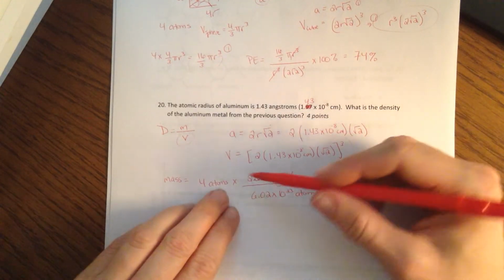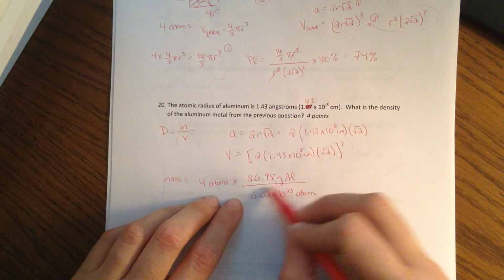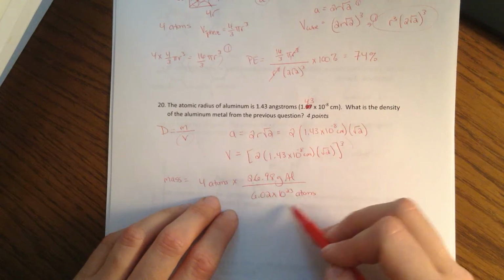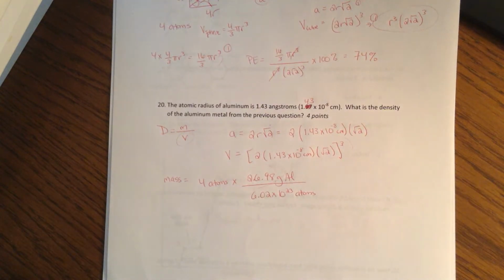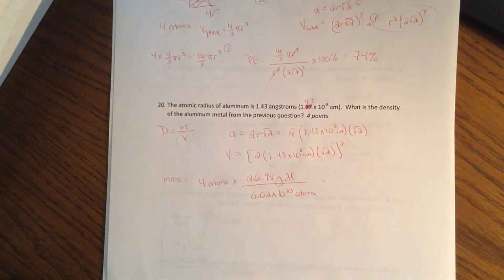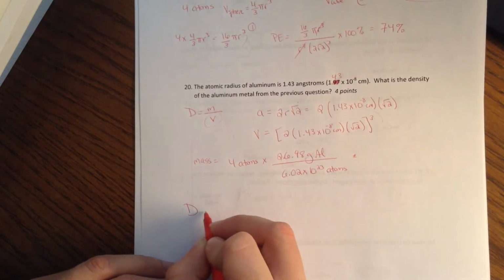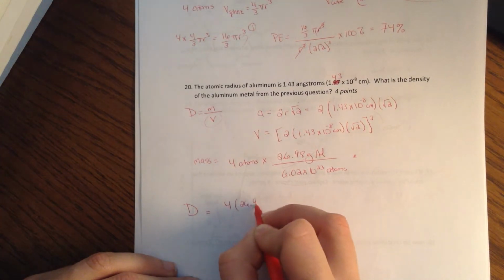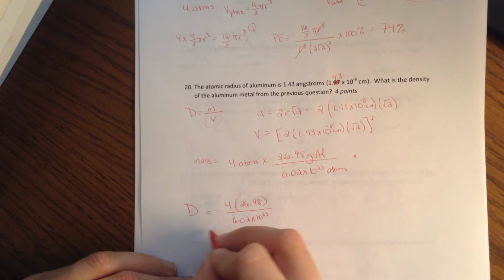So I've said I want to convert atoms to moles. In 1 mole, there's 6.02 times 10 to the 23rd atoms. So I've got atoms to moles, and then there's 26.98 grams per mole of aluminum. This is just sort of a shortcut here. Anyway, I found the mass. So to find density, I take the mass, 4 times 26.98 divided by 6.02 times 10 to the 23rd.